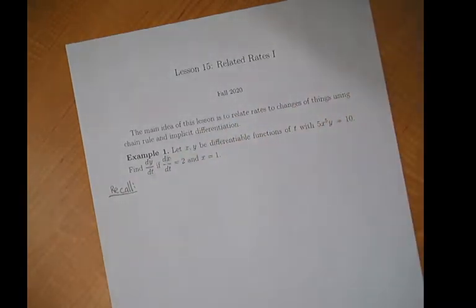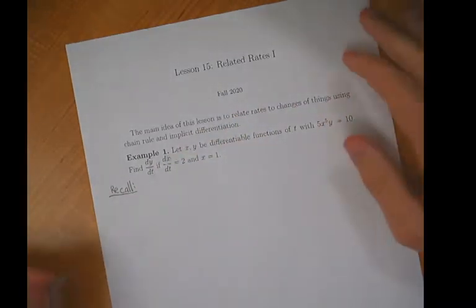I'm just going to bring back that asterisk rule that I brought up last time.